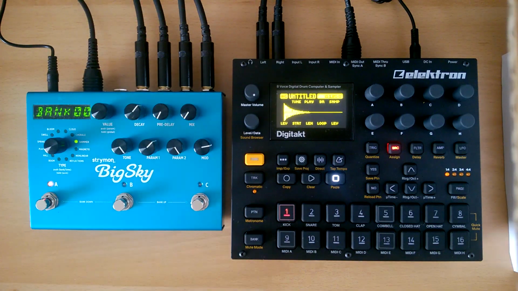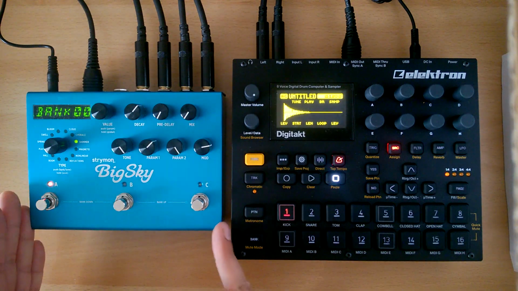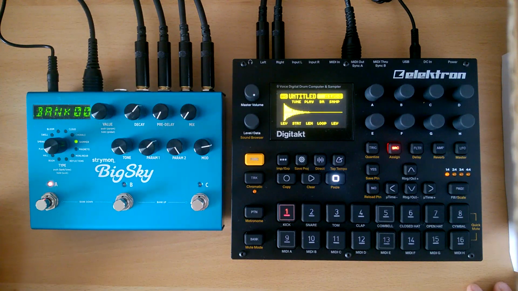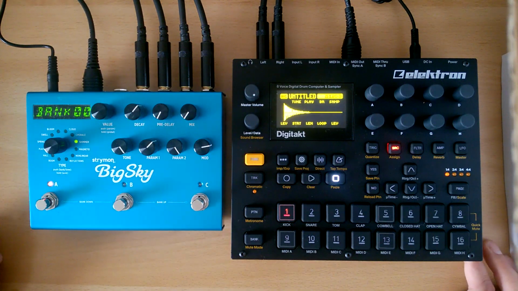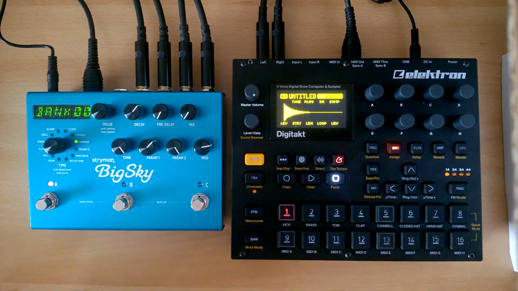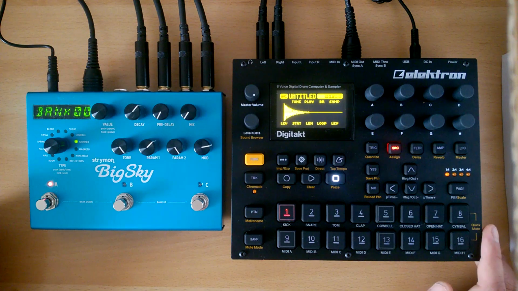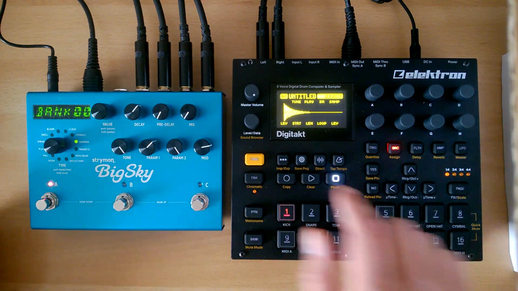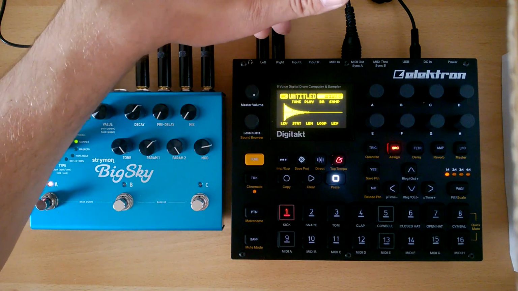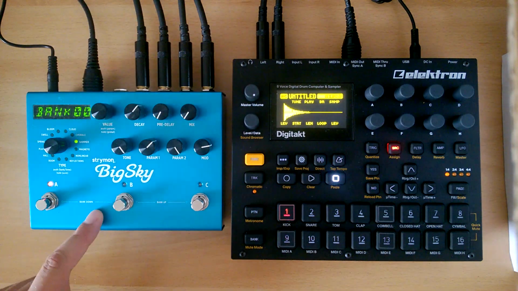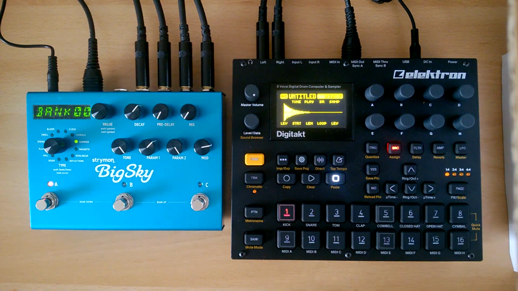Okay, so here we are. This time it's about a question from William Littlejohn and how the Digitakt is working together with the BigSky. And just a quick side note, to answer your question in advance: currently, it's not possible to process individual drum sounds from the tracks of the Digitakt with the BigSky, because we only have one stereo output going into a stereo input on this pedal, so we will always process the master output.